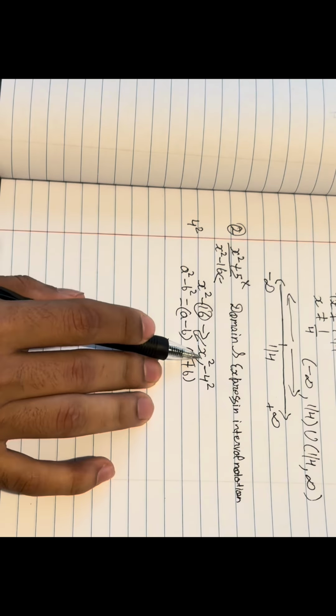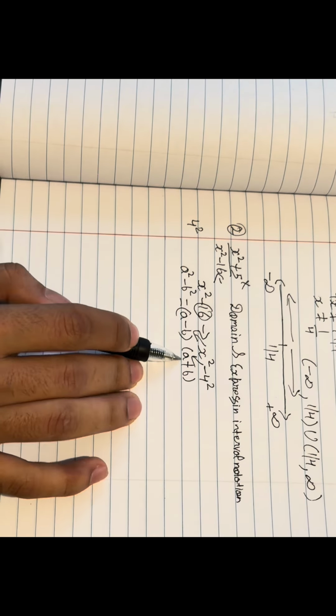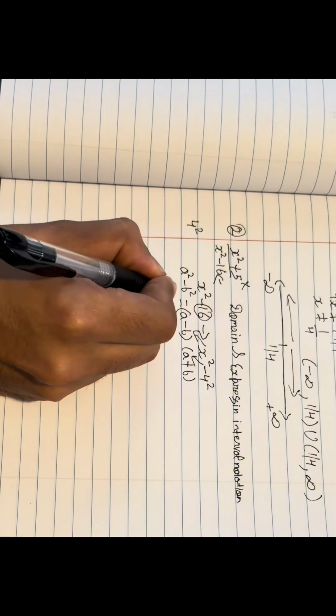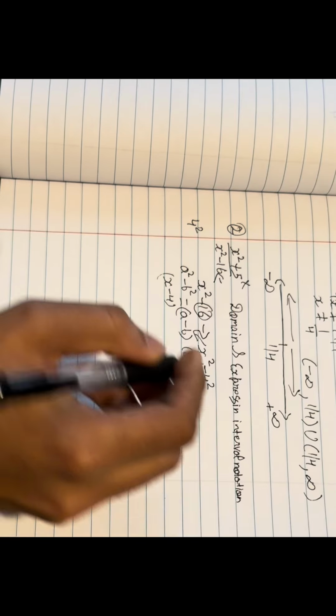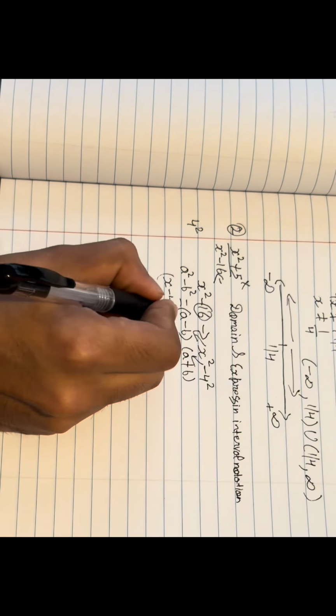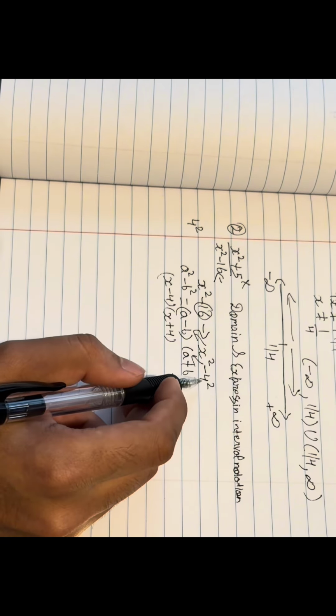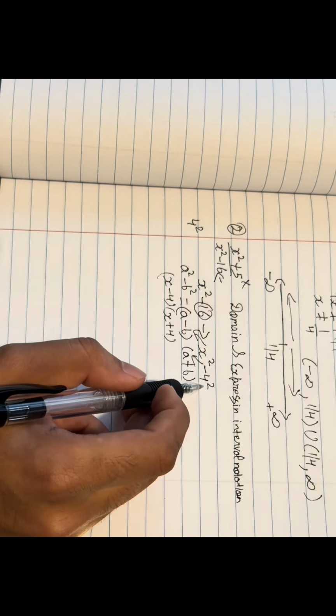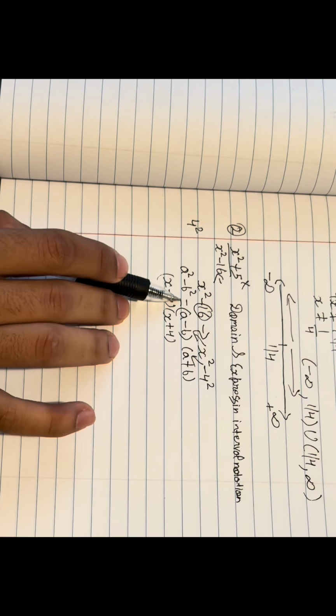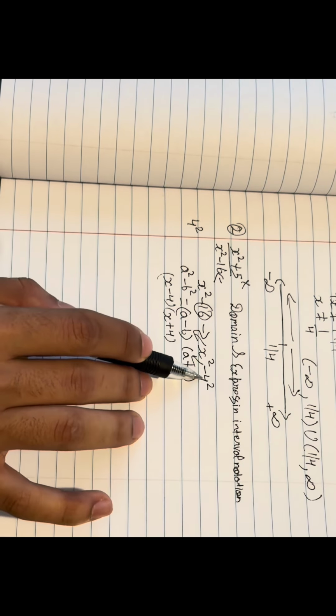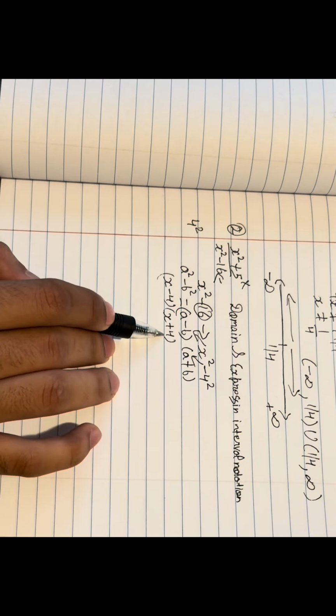So I'll write this as x minus 4, x plus 4. First we write it as 4 square so it becomes the formula of a square minus b square, then we can write x minus 4 and x plus 4. Now we have simplified the denominator.